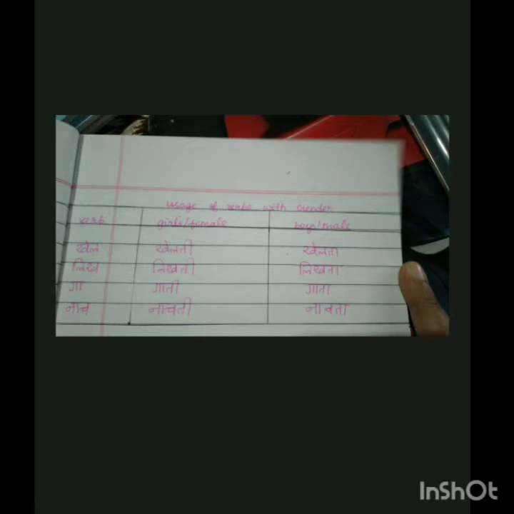One thing is that you should know the verbs in Hindi. The first one is khel. Khel means play. For feminine gender, we use khelti. For masculine gender, we use khelta.